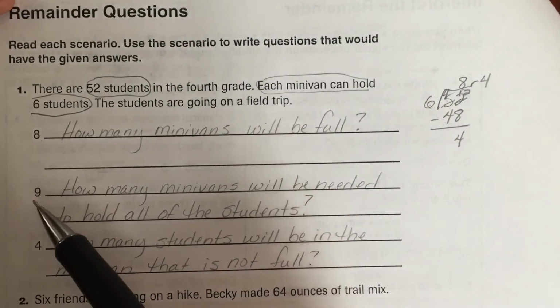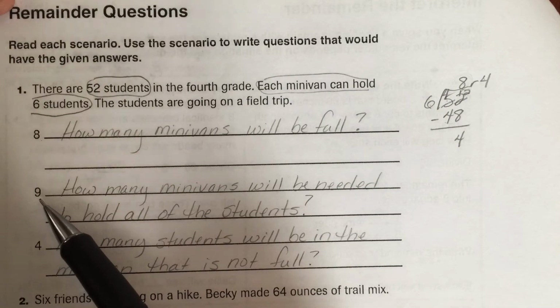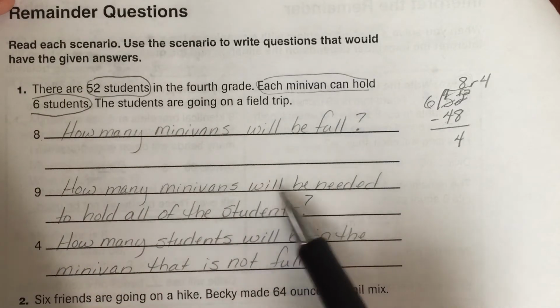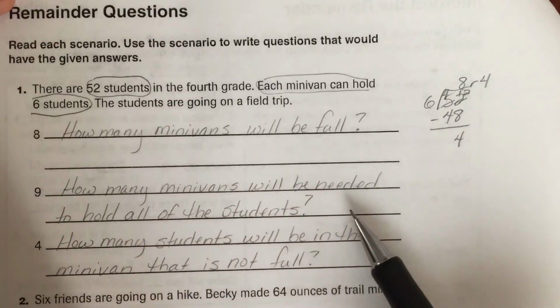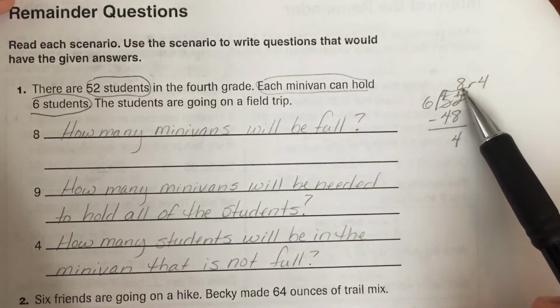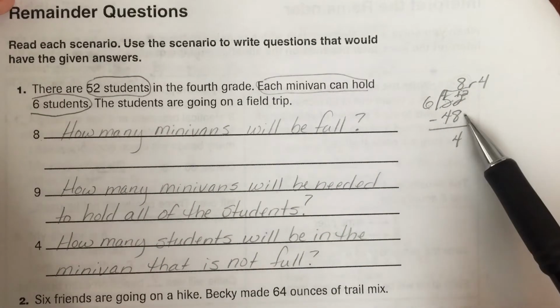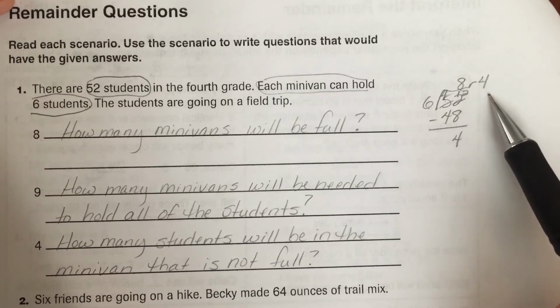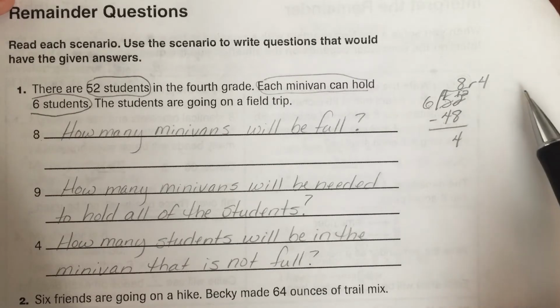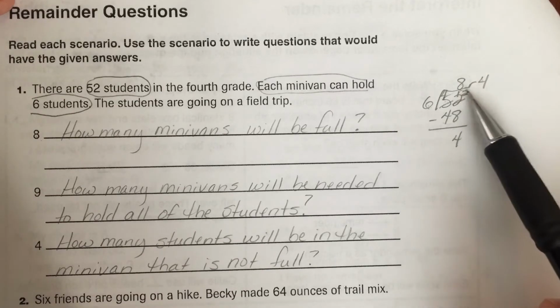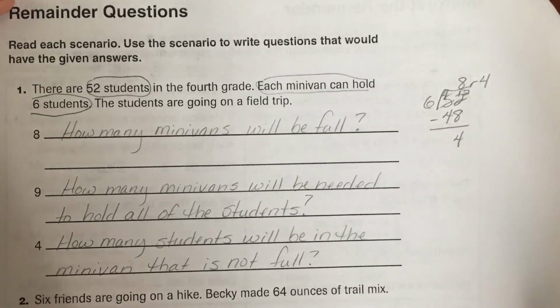Now down here we have 9. So the answer for 9 would be how many minivans will be needed to hold all of the students. So 8 would be full, but that only takes care of 48 students. We would have 4 more that would also need a van. So that would mean that we would need 1 more van than 8, so 9.